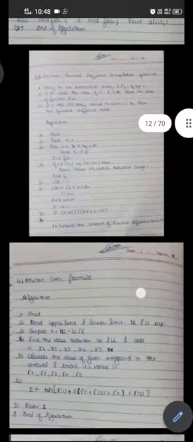Set i equals to 1, and end of while loop. k is equals to i minus 1, and then u is equals to x minus xk by xk plus 1 minus xk. Compute the algorithm.